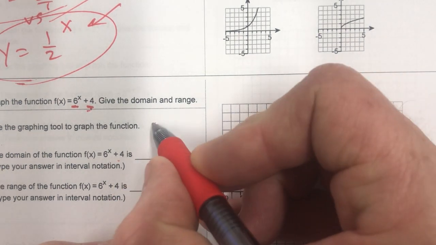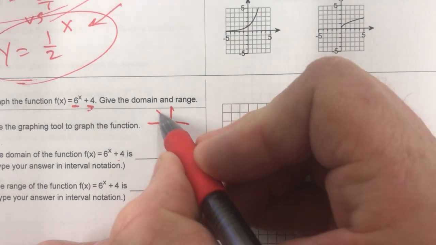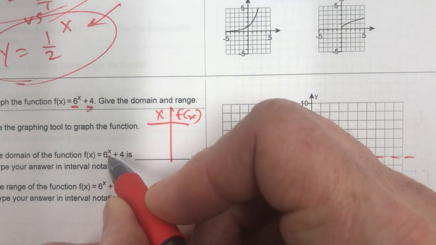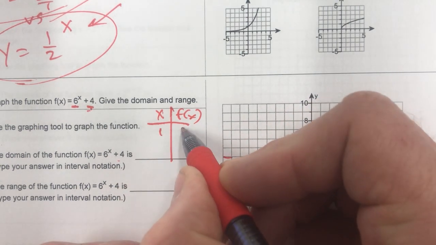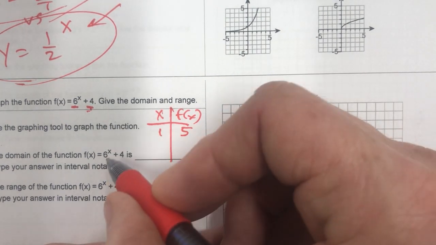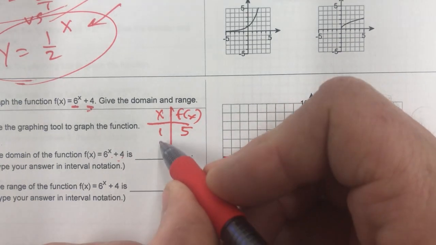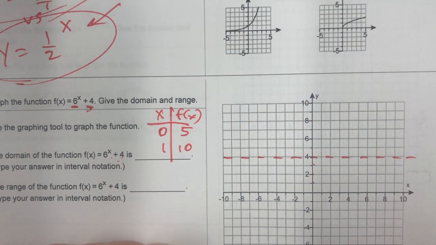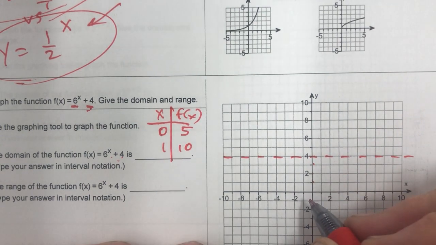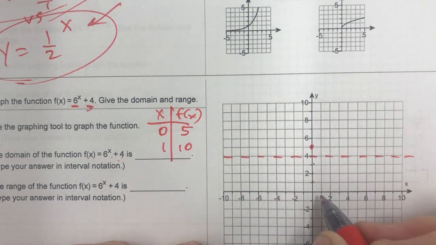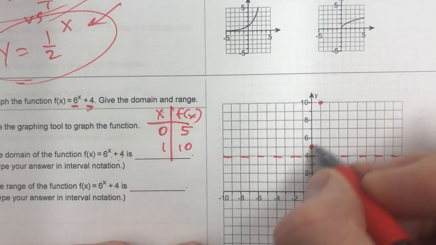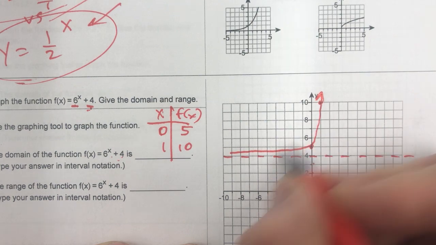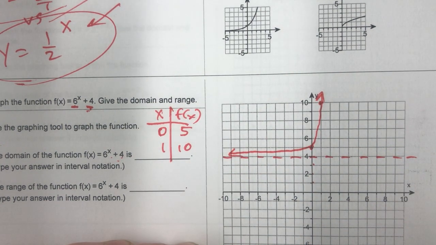6 to the x, well, what I'm looking at here, 6 to the 0 power would be 1, plus 4 would be 5. And then 6 to the 1 power would be 6, plus 4 would be 10. Oh, this is supposed to be a 0. So these are my 2 points. So 0, 5 is right there, and then 1, 10 is right there. And you can see the tail's on this side, and it curves up to these 2 points right there. And that's how you graph it.